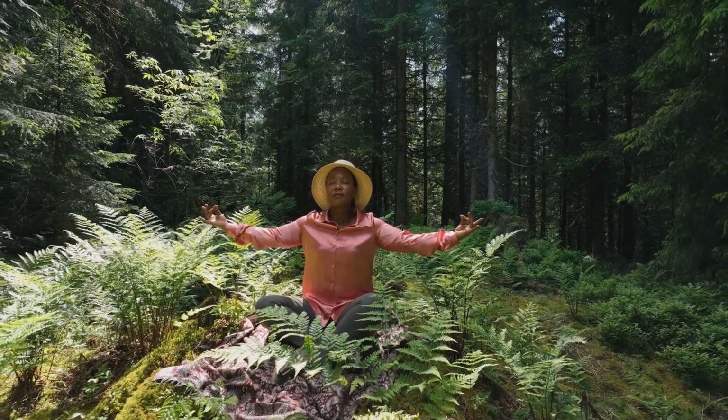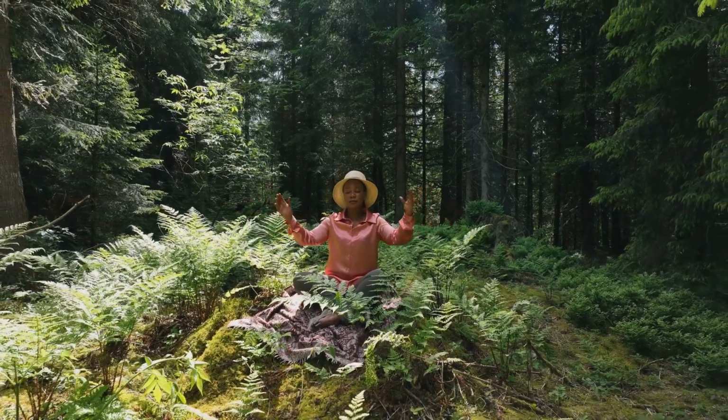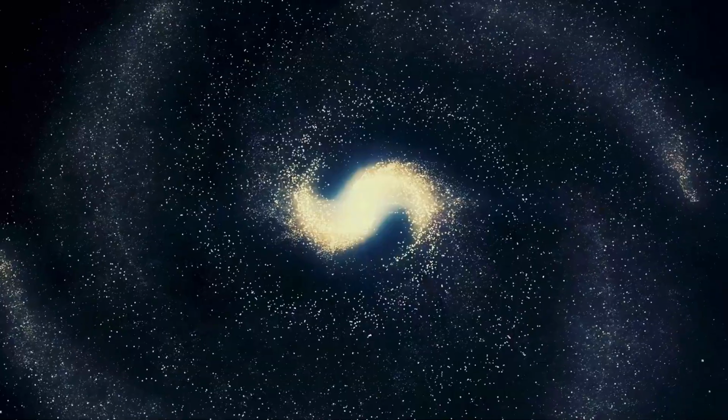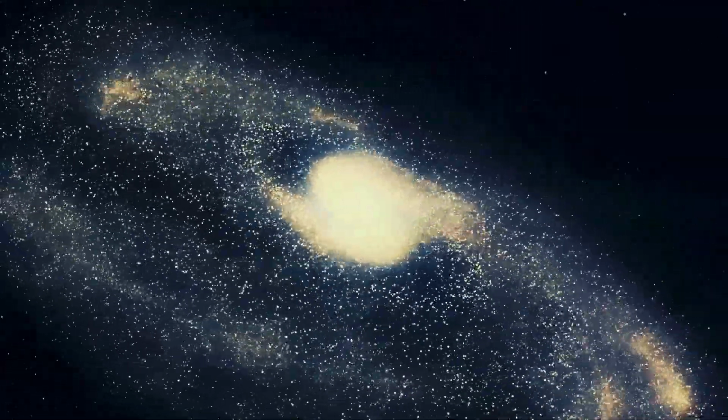In human consciousness, it represents spiritual evolution, the spiral path we walk as we expand into deeper awareness. It reminds us that true growth is not linear. It spirals, ever widening, always returning, yet never the same.